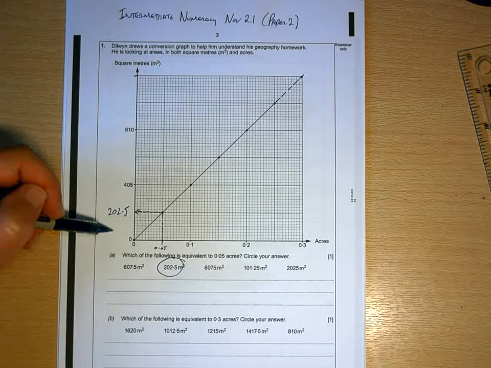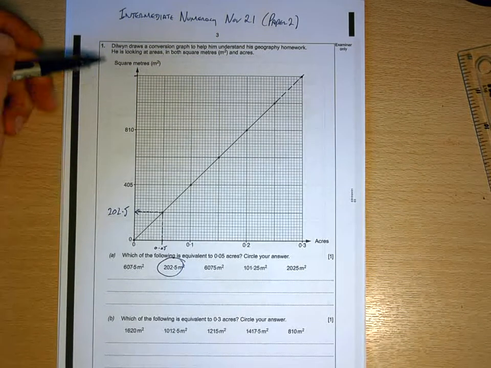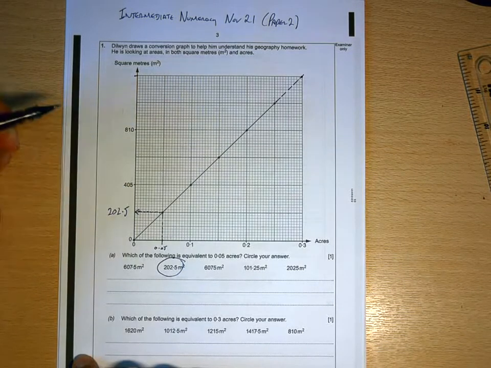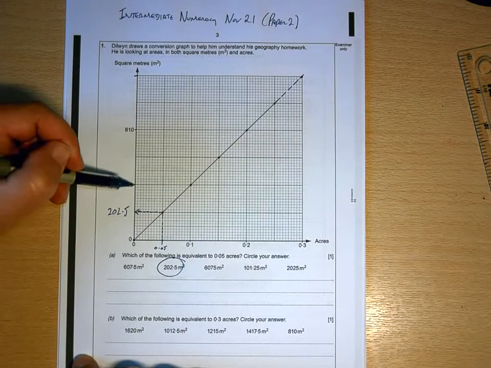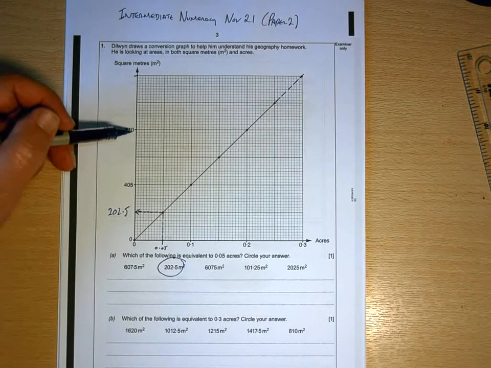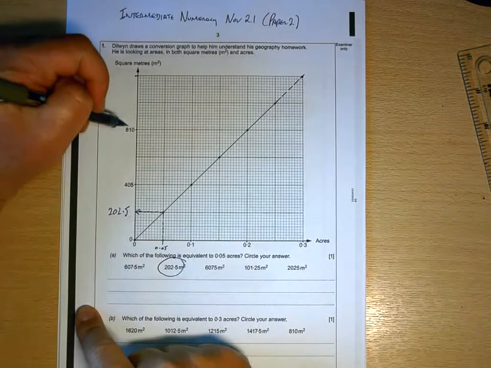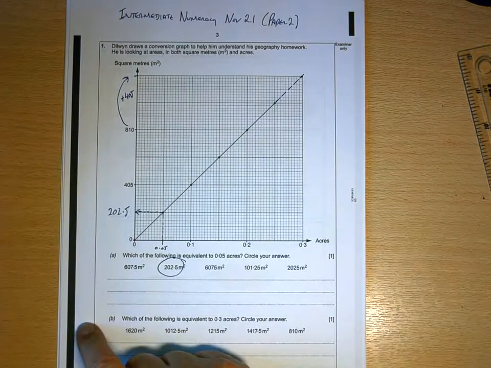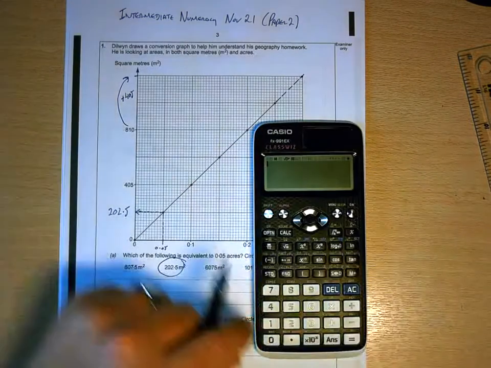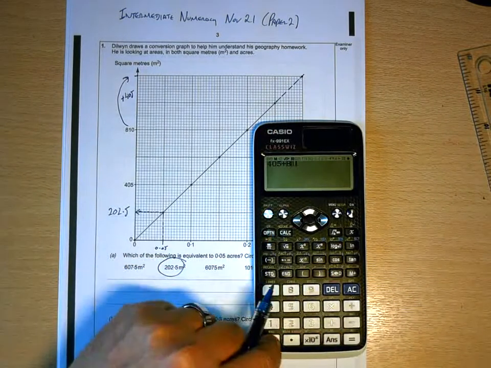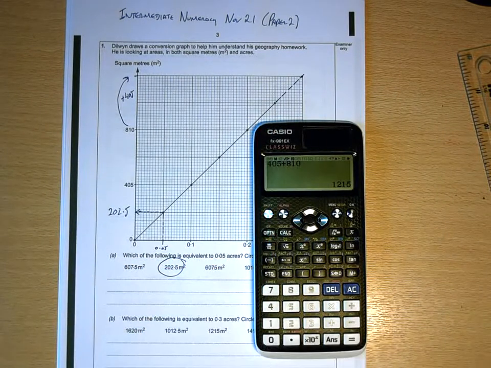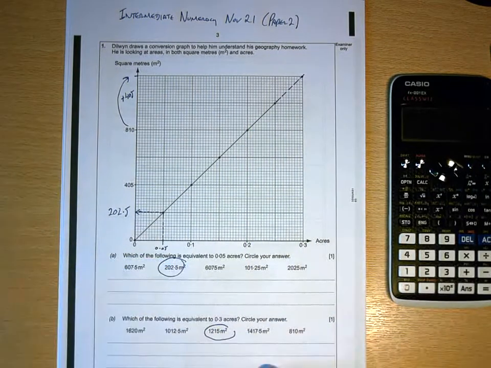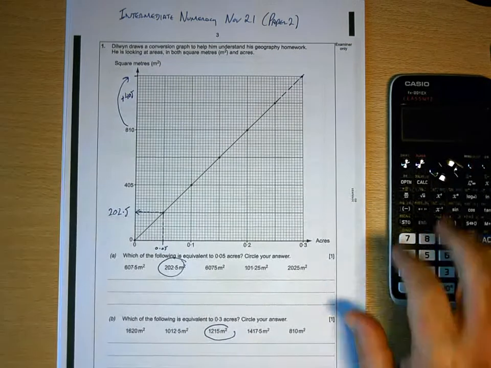Now, because these have to be going up in equal jumps, that one goes from 0 to 405 in 20 squares. If you add 405 to 405, you get 810. So to get the value up there, we need to add 405 to 810. If you need to use a calculator, 405 plus 810 is 1215. So 1215 meters squared is what you're looking for.